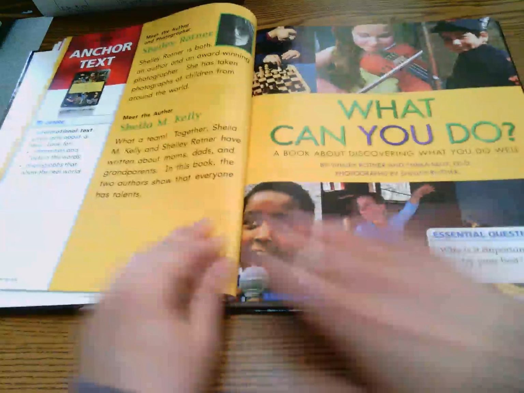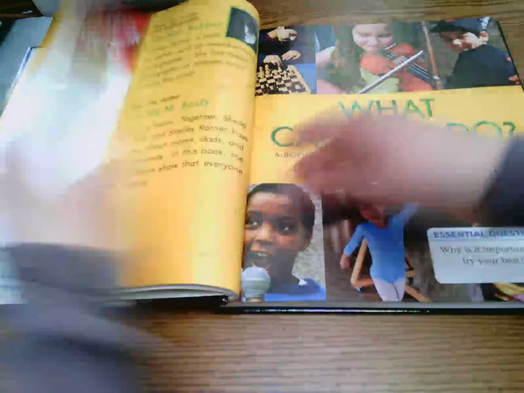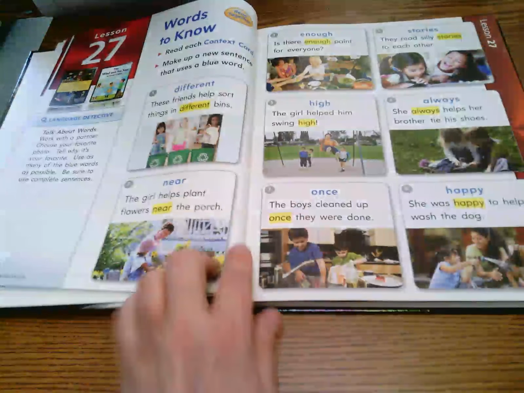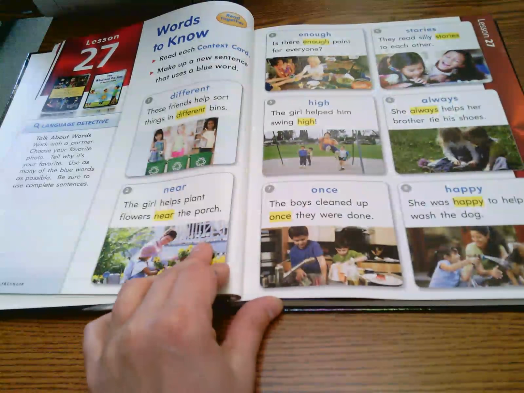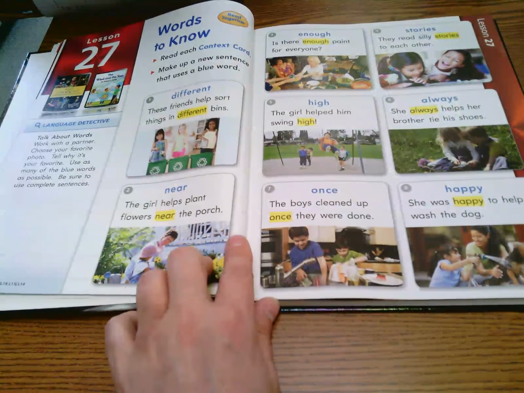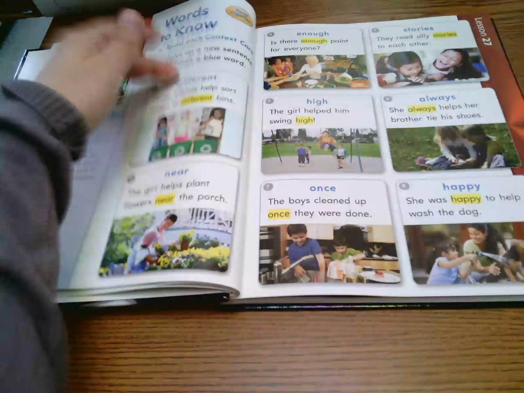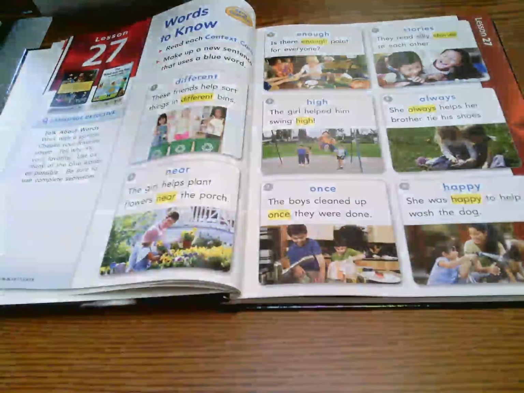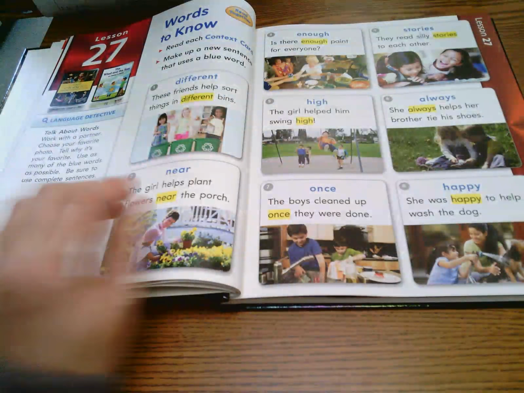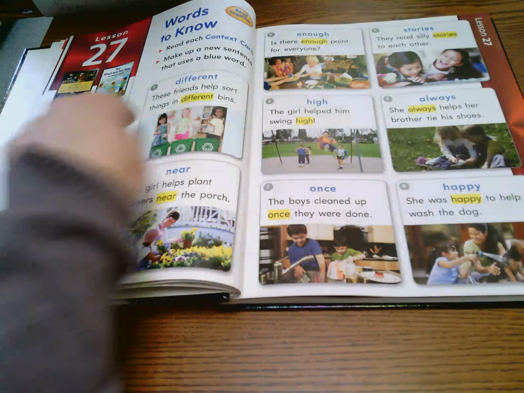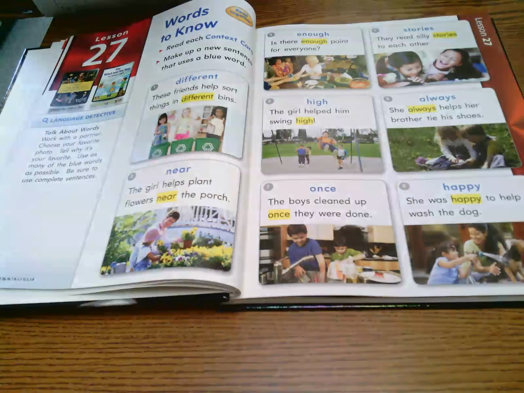Before we start reading the story, though, I'm going to turn back 2 pages to page 46 and 47 so that we can look at our sight words that we're going to focus on this week. So these are the words to know or sight words. The words are blue that we're focusing on, and then I'm going to go ahead and read the words, but then I would like you to go back after the story and read the sentences that go along with each word with your adult or your older sibling or whoever is helping you today.